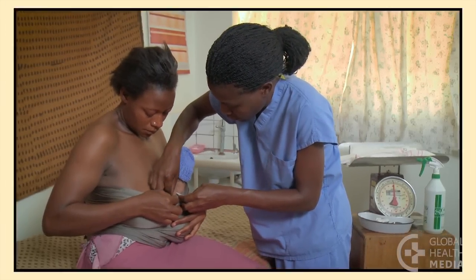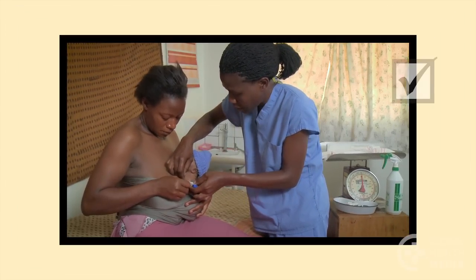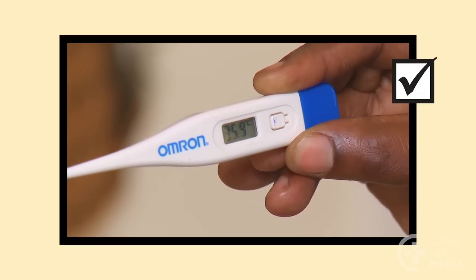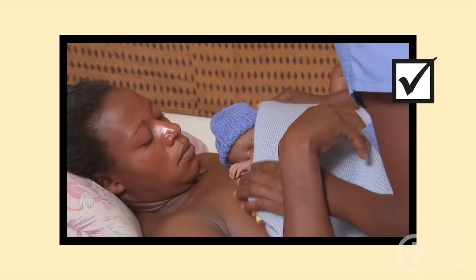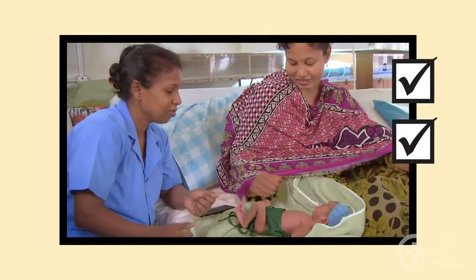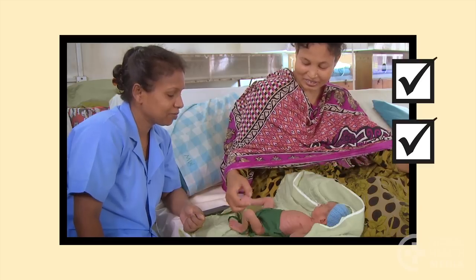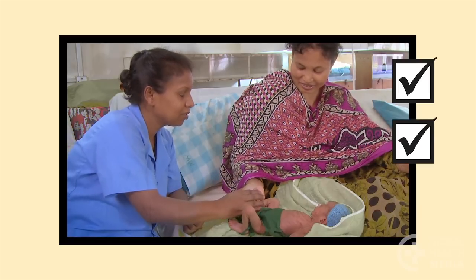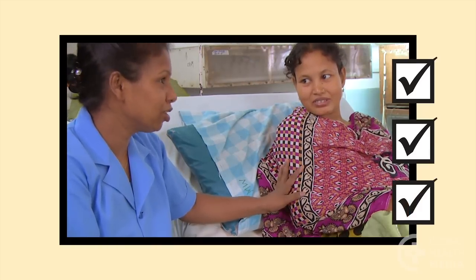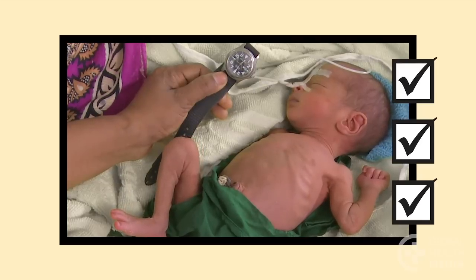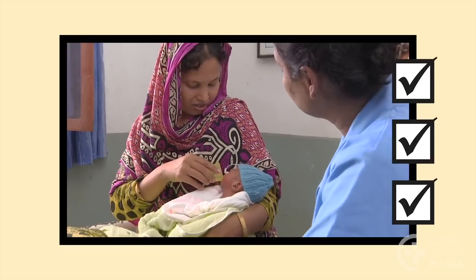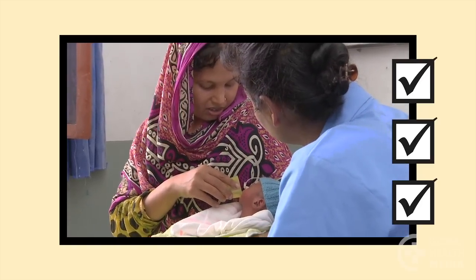Remember, assessment is a cycle of evaluation, decision, and action. The mother is the key caretaker. Teach her how to observe her baby. Evaluation includes the mother's observations, a brief exam, checking temperature and weight, and assessing how the baby is feeding.